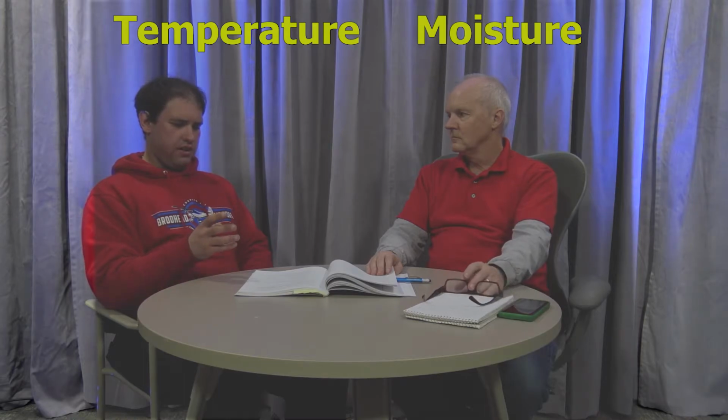Now, skipping pages a little bit here to continue talking, but we've talked a little bit about air masses here, about picking up the characteristics of the ground or the ocean underneath it. So air masses are referred to by two different words, it's a two-part name, which refers to temperature and moisture.